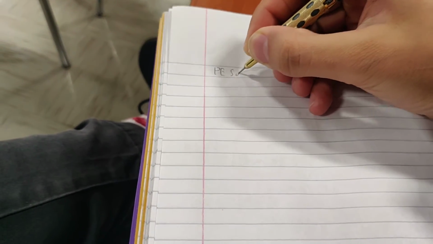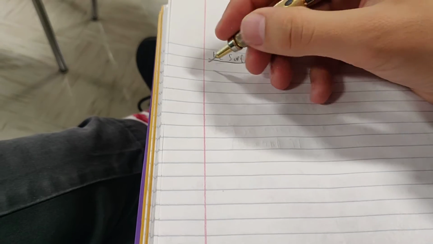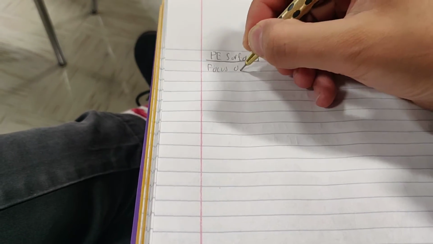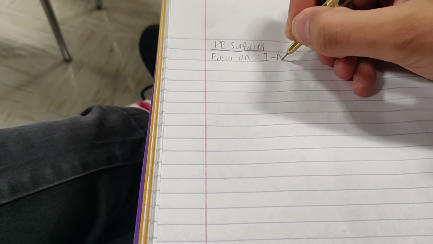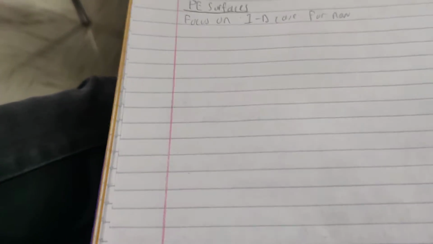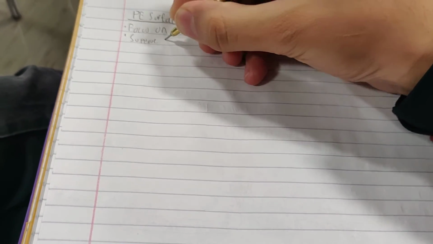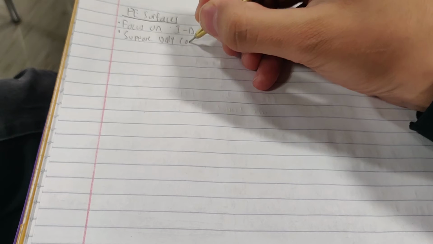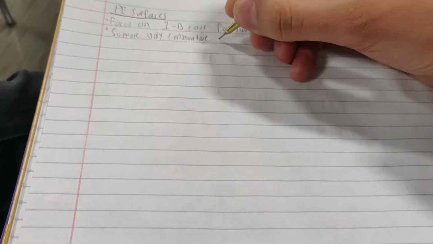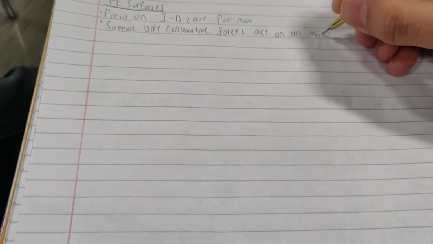For our purposes, to start off, let's just look at the 1D case for now. The concepts that we're developing will mostly carry over to 2D or 3D situations. So, all right, let's say we have a situation where only conservative forces act on an object that is undergoing 1D motion.